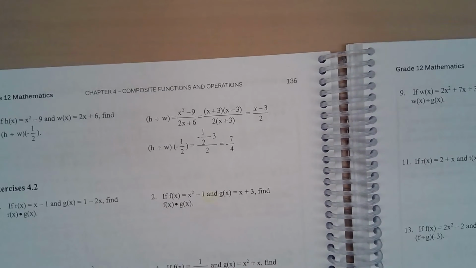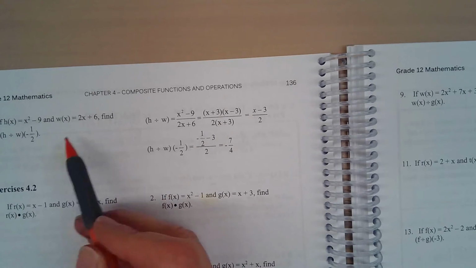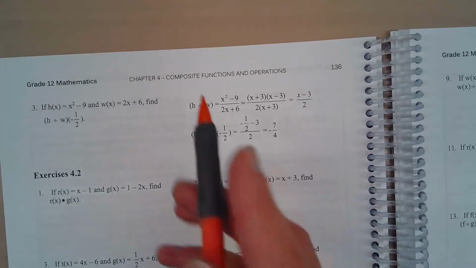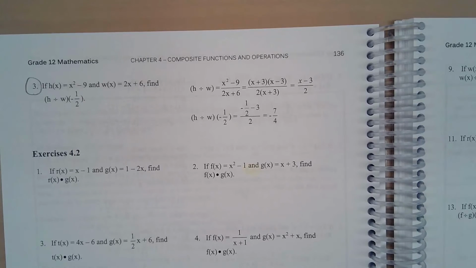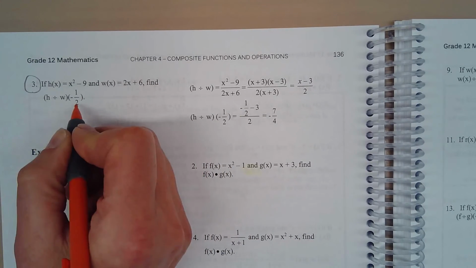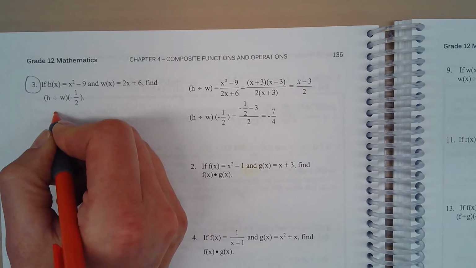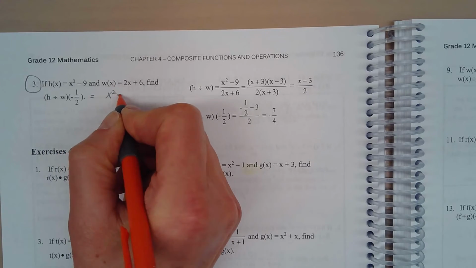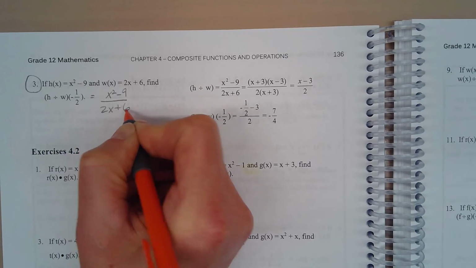Let's see what this next page has for us. A division statement here, so they put fractions. So I would probably look this one over as well. I mean, I could do this one quick just because it involved a fraction, right? I find that students are most reluctant to work with fractions. So h of x divided by w, so I'd end up with x squared minus 9 over 2x plus 6.